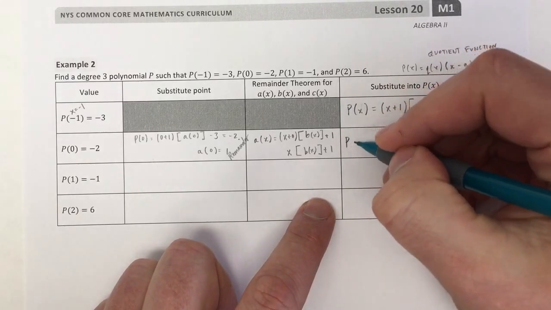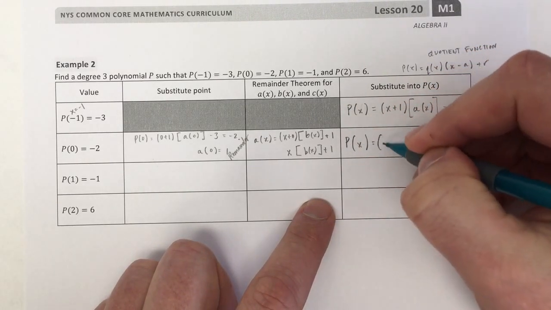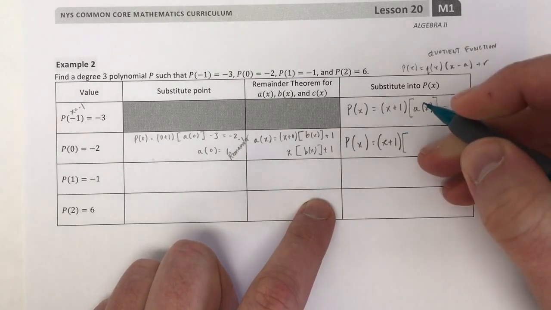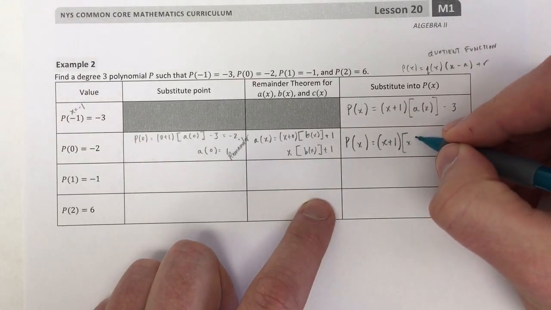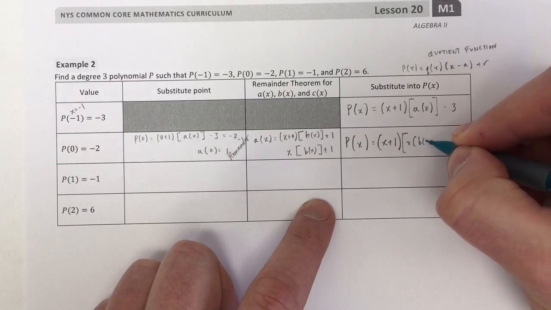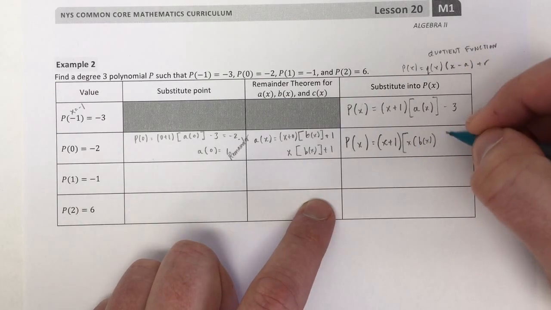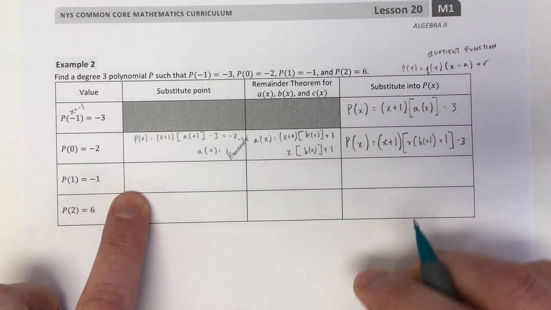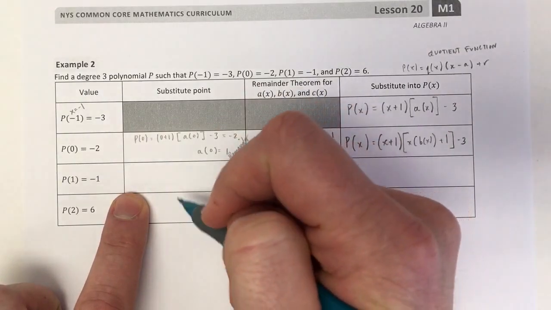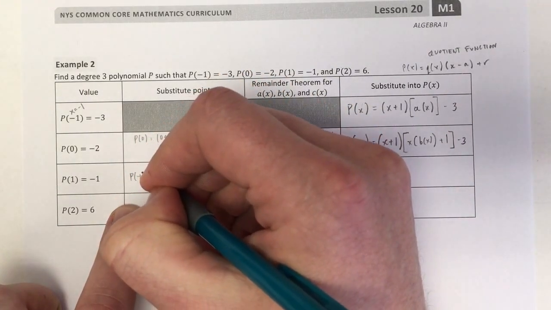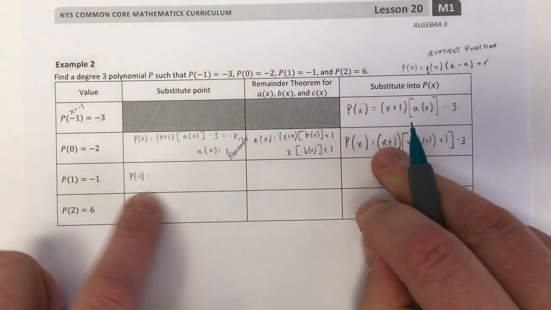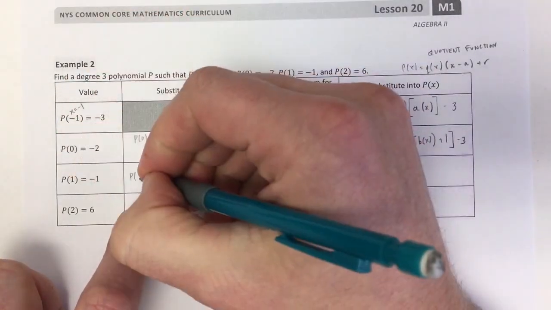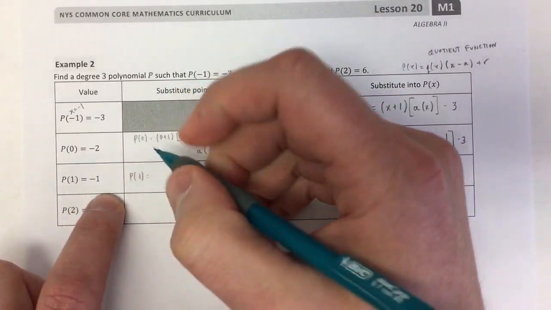And so I can rewrite my p of x in place of the a of x. I can put this new function, which is x times b of x plus 1, minus 3. I come back over here and I go through the same thing. I substitute the 1 in, so p of 1 equals -1, sorry.